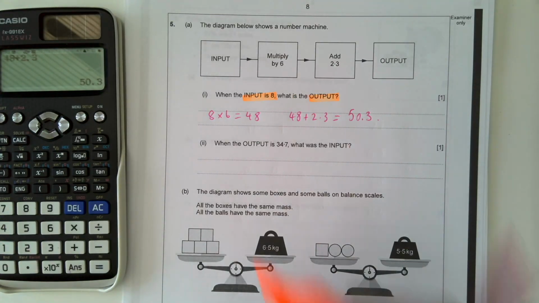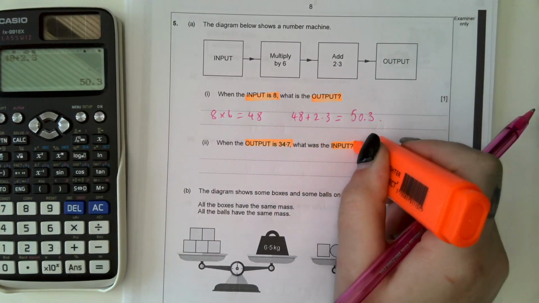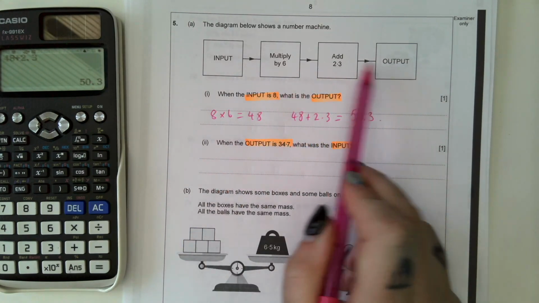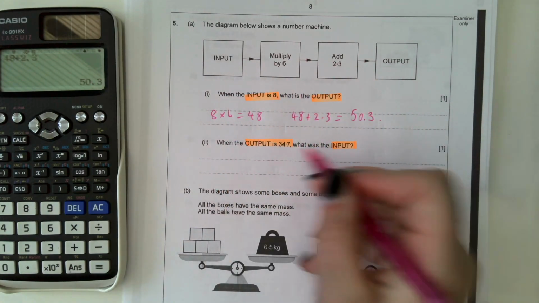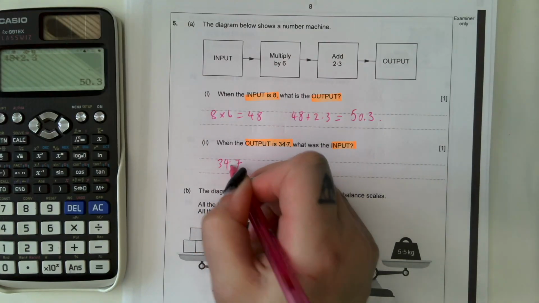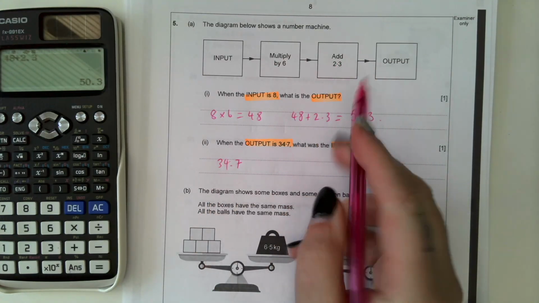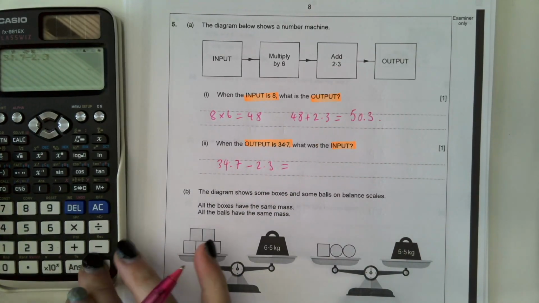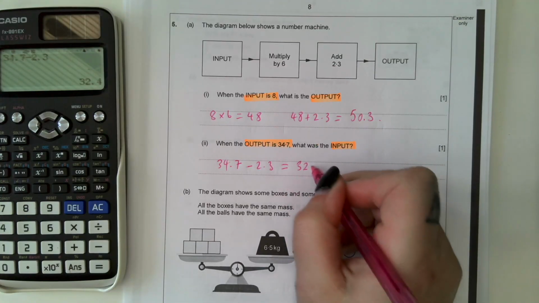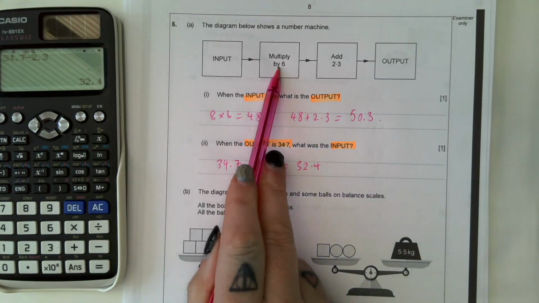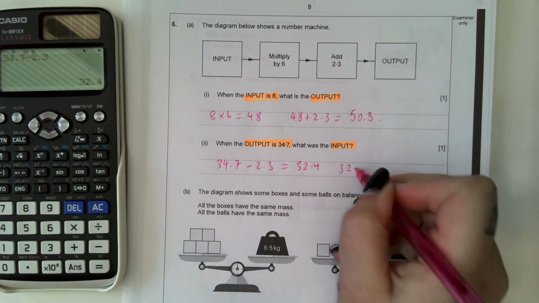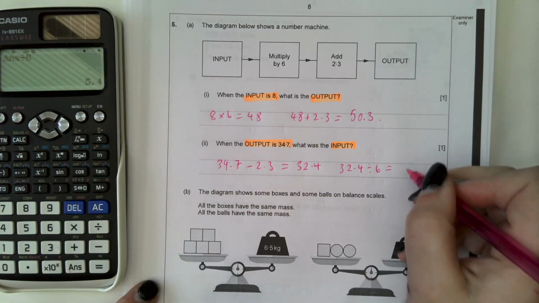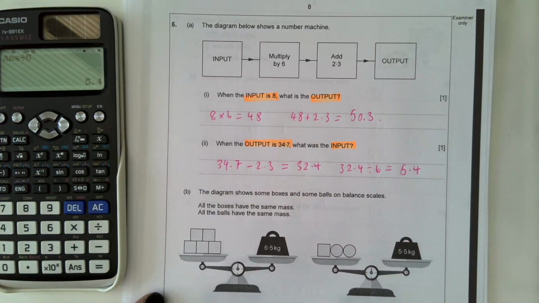Part 2, when the output is 34.7, what is the input? So if we're starting with the output, we're going in the opposite direction, so we need to do the inverse operations. So we're starting with 34.7, but instead of adding 2.3, we're going to subtract 2.3, which gives us 32.4. And then instead of multiplying by 6, we're going to divide by 6, which is 5.4.